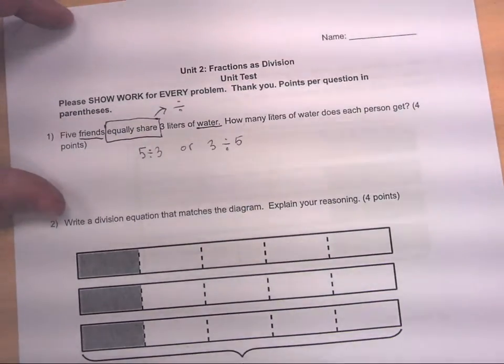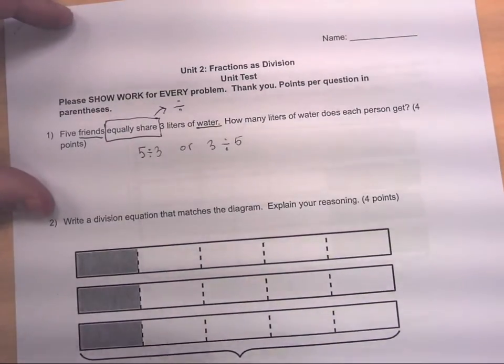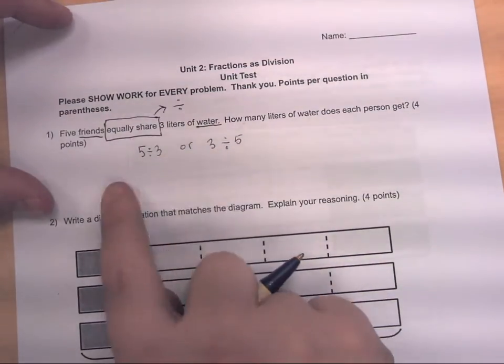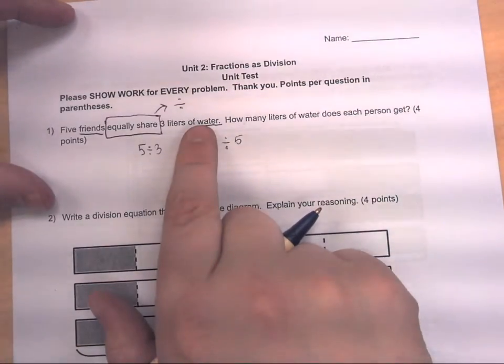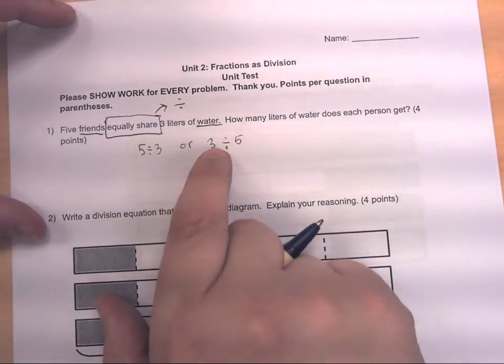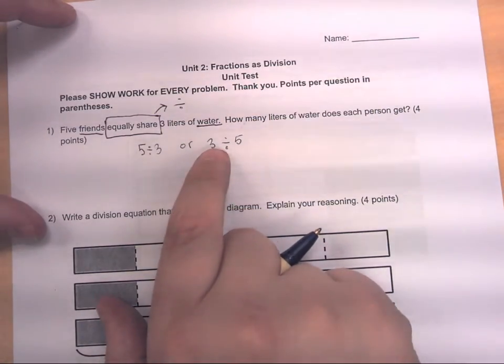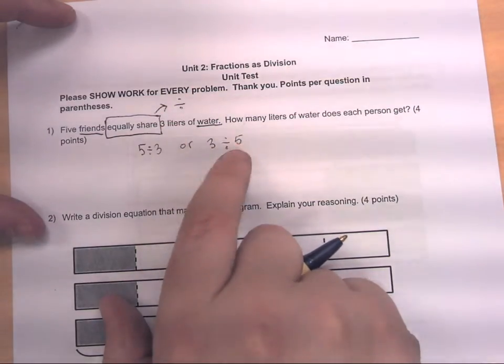Well, thinking about what's happening here in the problem is going to help us determine which of these two expressions is correct. If I remember that it's the water that's being shared, then I want to choose this expression here because the 3 represents the number of liters of water. So 3 divided by 5 because we have 5 friends.